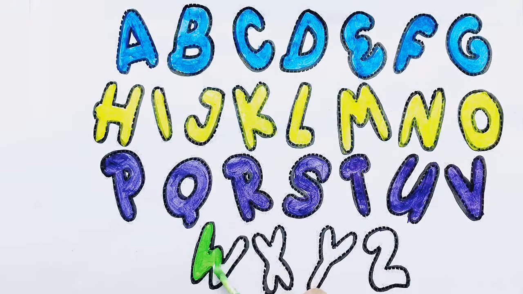Light green color, W for watermelon, X for X-ray, Y for yogurt, and Z for zebra.